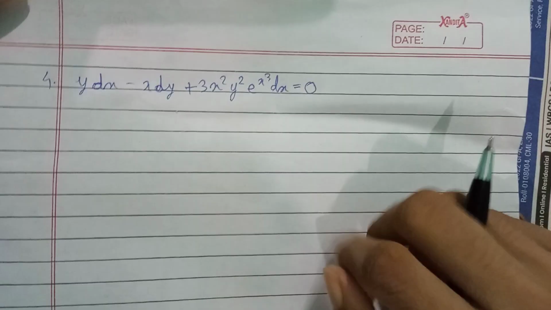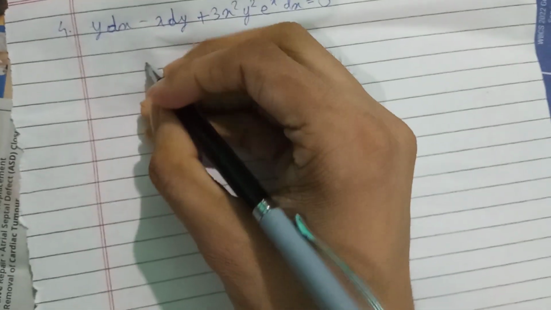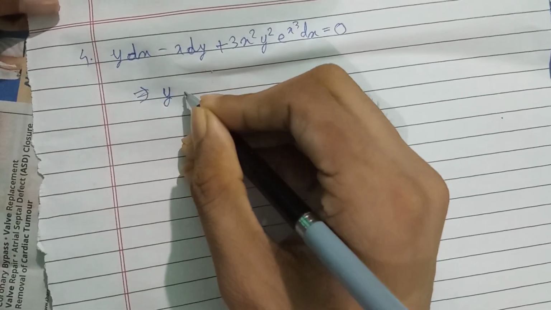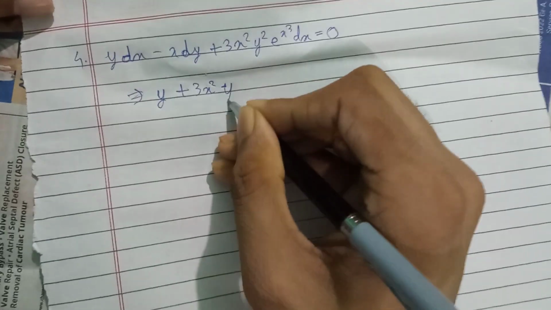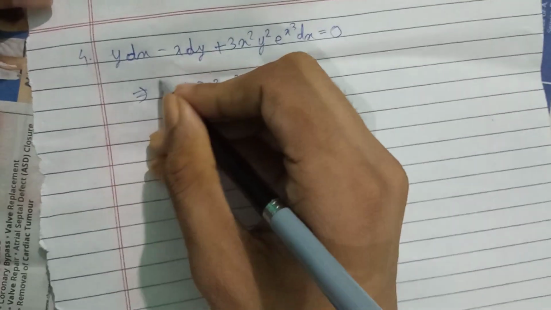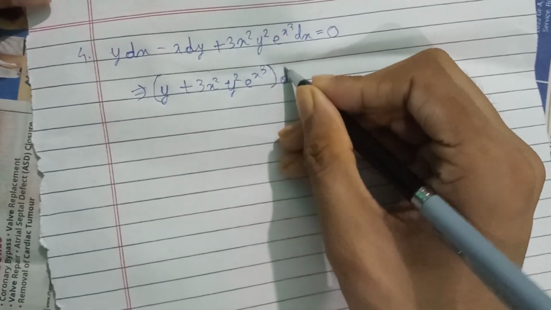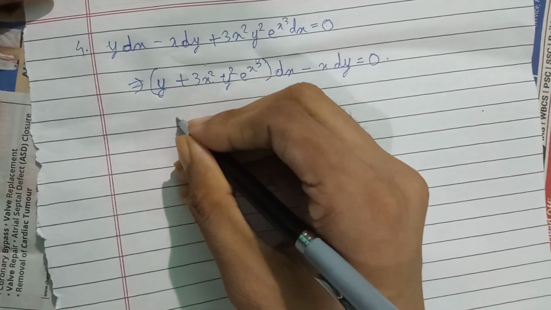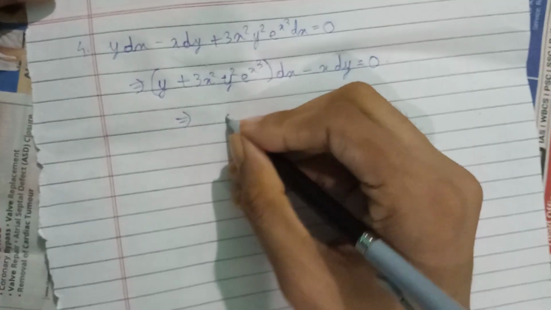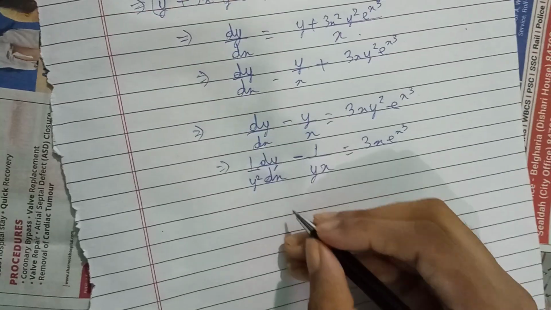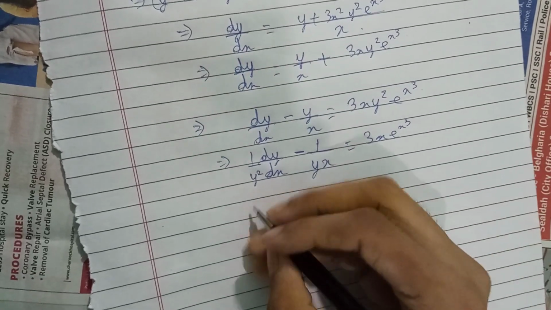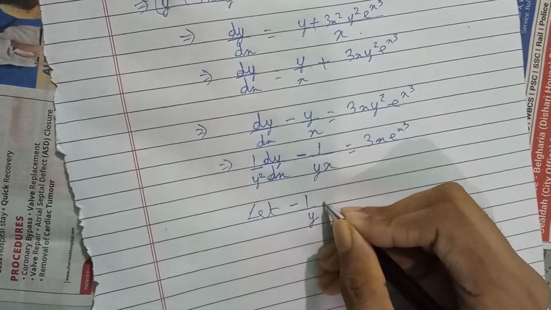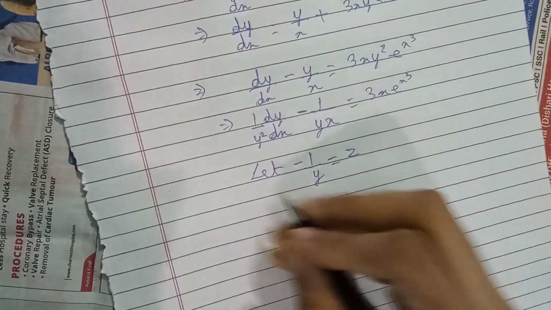So this is the last sum of the assignment we are doing right now. To solve it, I can see that we need to first arrange it in the proper order. Now as I can see, this form is going to be a linear differential equation. Now we have changed it into linear form. Now we need to let minus 1 by y equal to z.